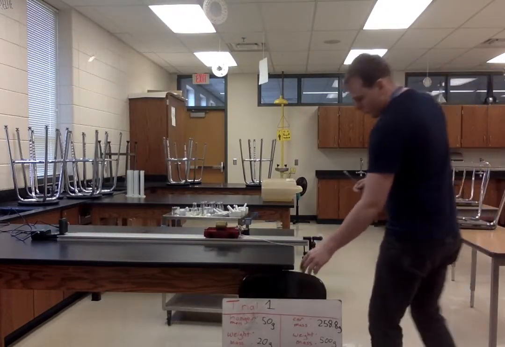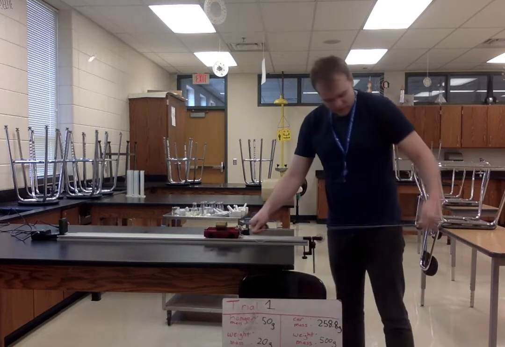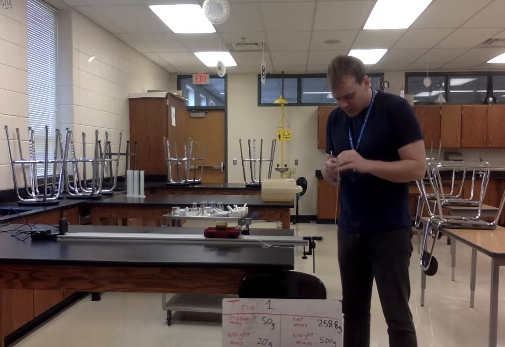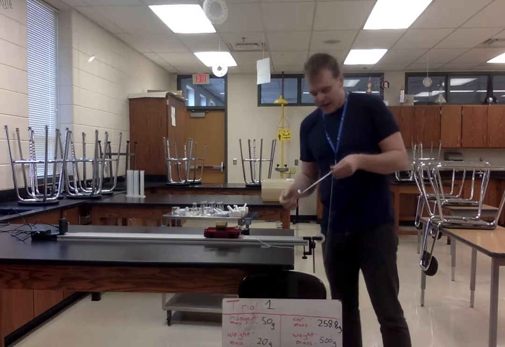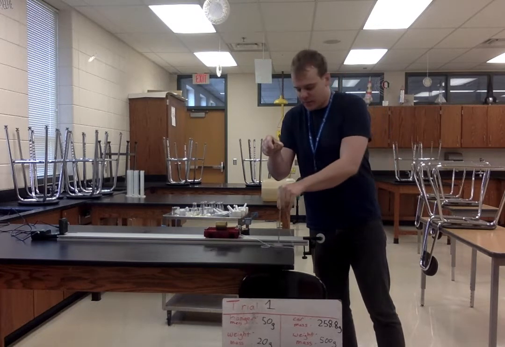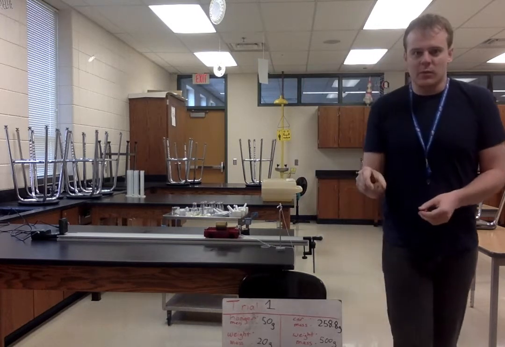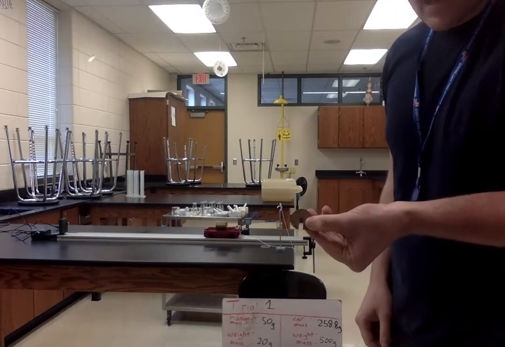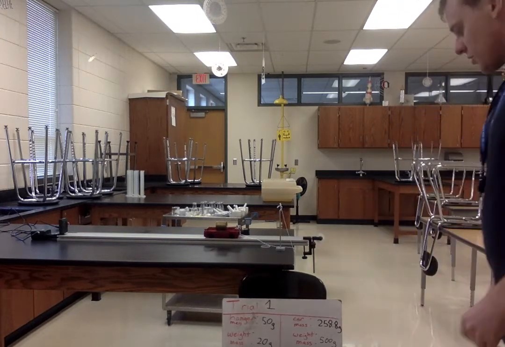Now, the biggest difference between this experiment and experiment 1 of this lab is that the hanger is going to be having a mass hanging from it. So the first mass that we're going to be using in this first trial here is a 20 gram mass.